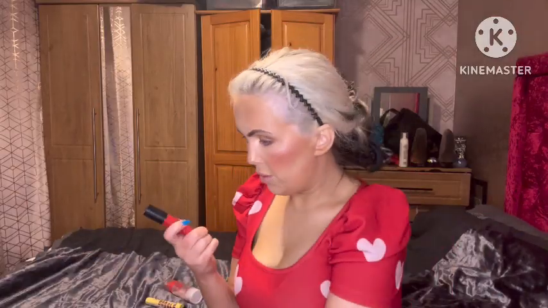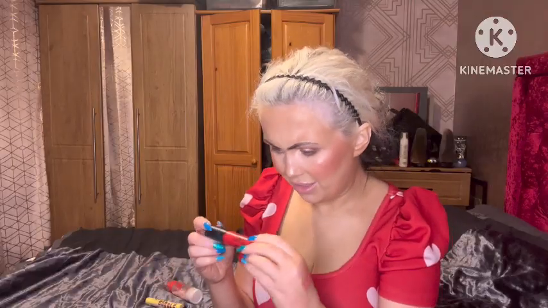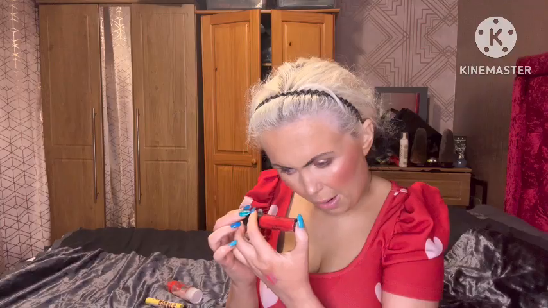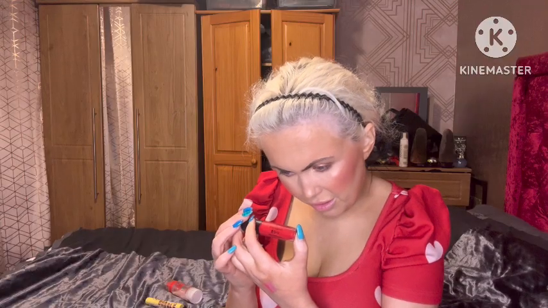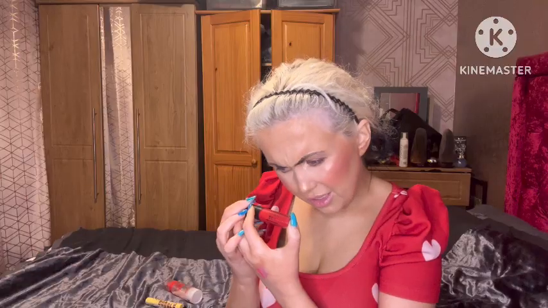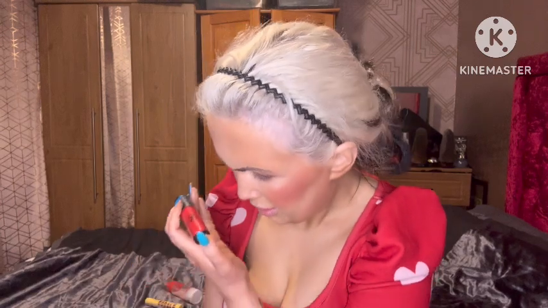for like going out for a night out, partying, a date night, or some type of occasion where you want to look more full glam. So this is a recent addition to my lip collection. It is by Golden Rose, I think it is. It's a new brand I discovered. I think it's a European brand, Golden Rose Longwear Liquid Lipstick.